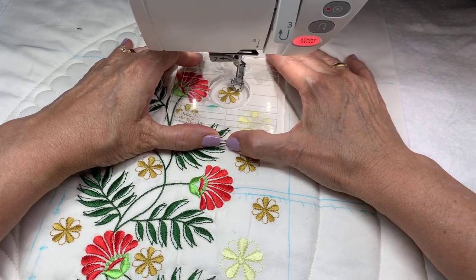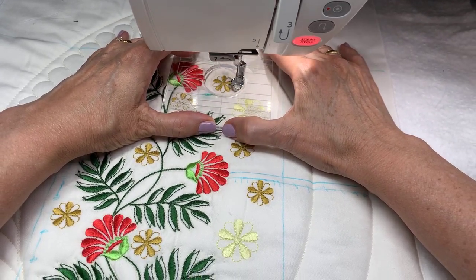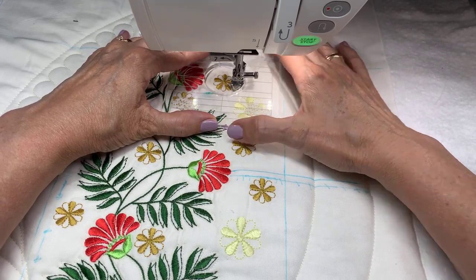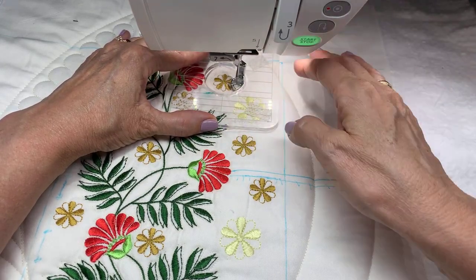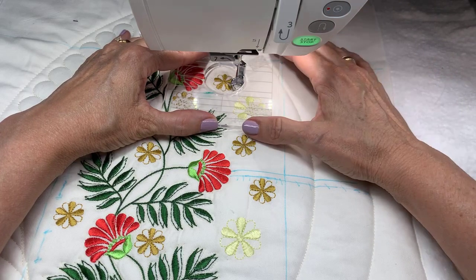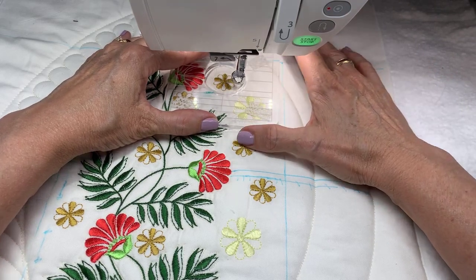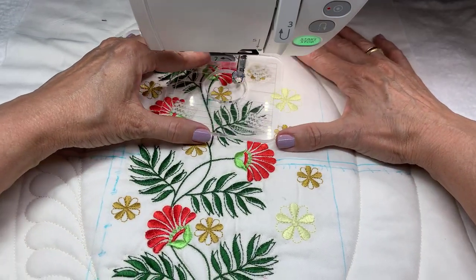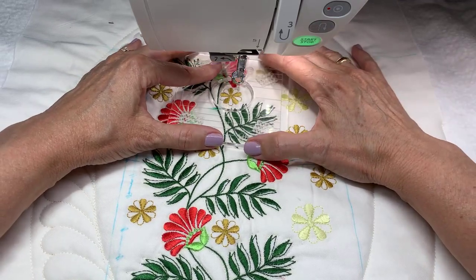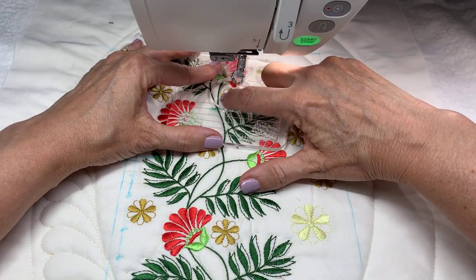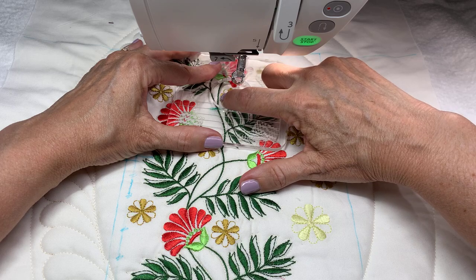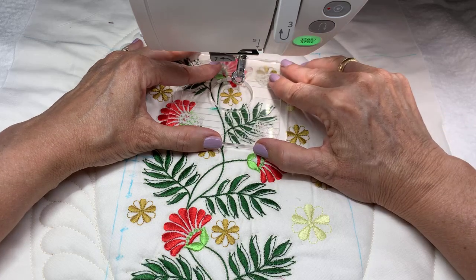Okay, so double tack and then slow down, just tack it off. Okay, pick up our needle and we'll just lift up the foot. This is going to release the pressure so that we can move over to the next one. So right here, it's going to be a little tight on that side. So I'm going to show you an idea that you can do.